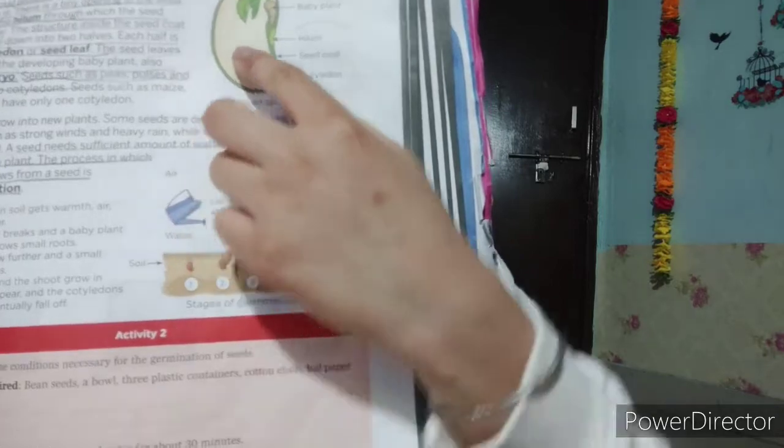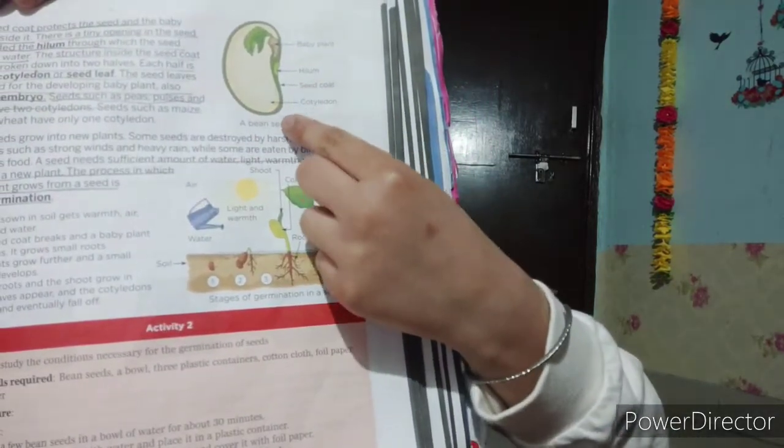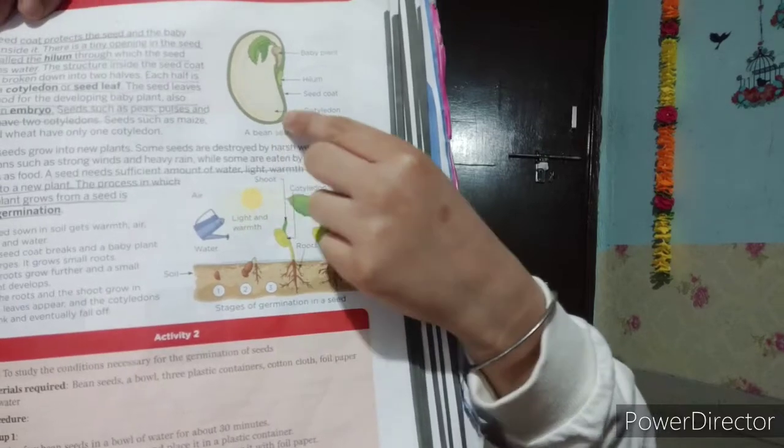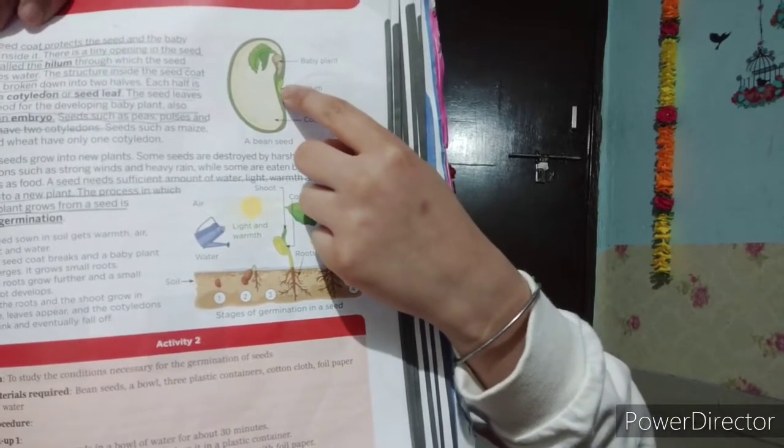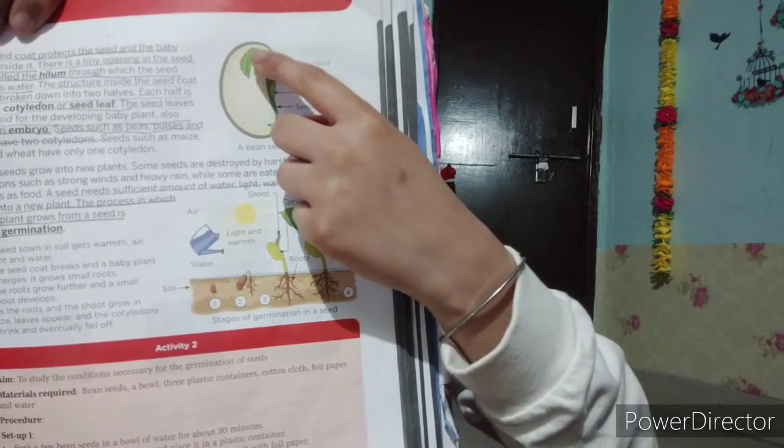This white part is called the cotyledon, and the part which protects the cotyledon is called the seed coat. This part is called the hilum, which absorbs the water. This is called the baby plant, and this is the embryo. I'm going to show you the different parts and a little information about the seed.